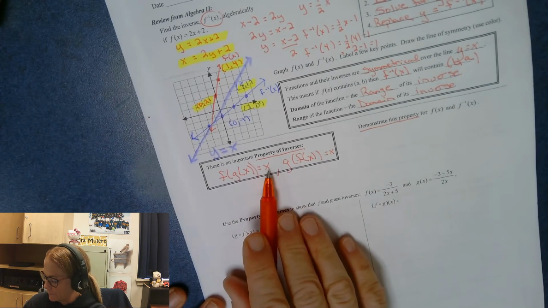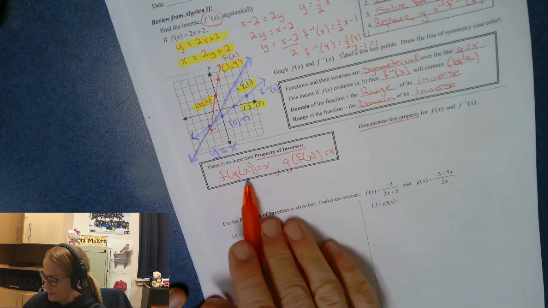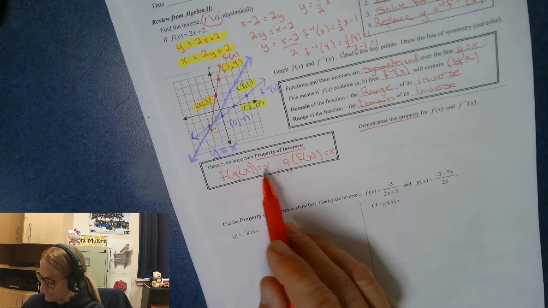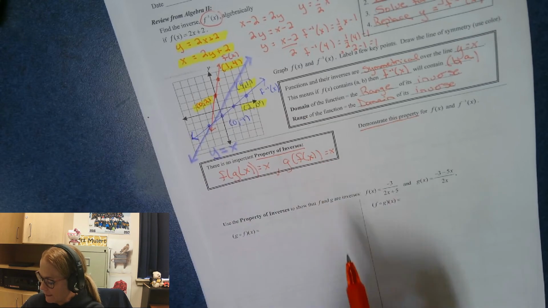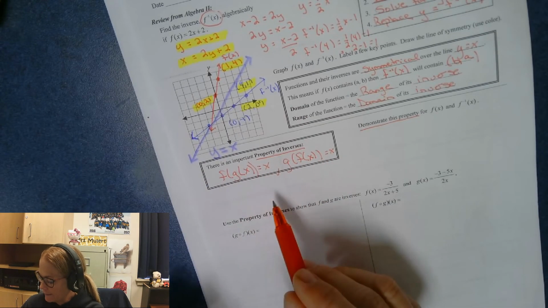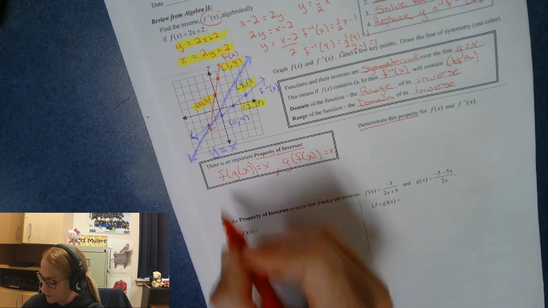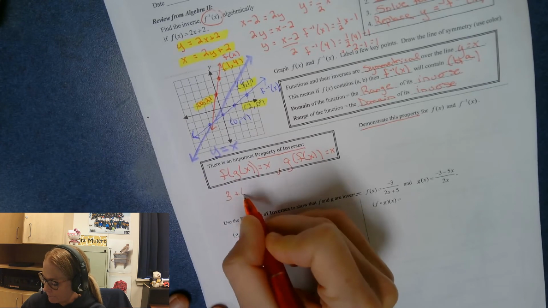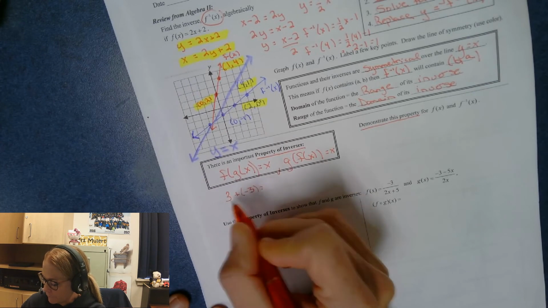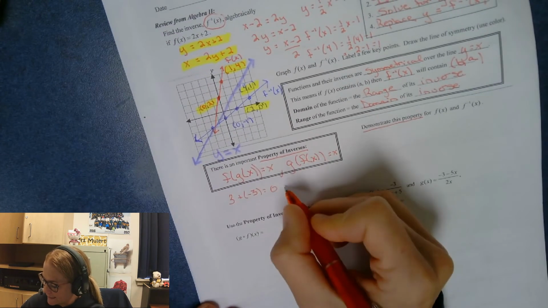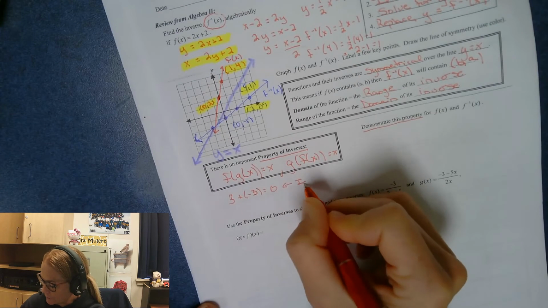So this is called the identity for functions. And so to have an inverse, you want to get to that identity. Just like 3 and negative 3 are inverses in addition, they get us to 0, which is the identity for addition.